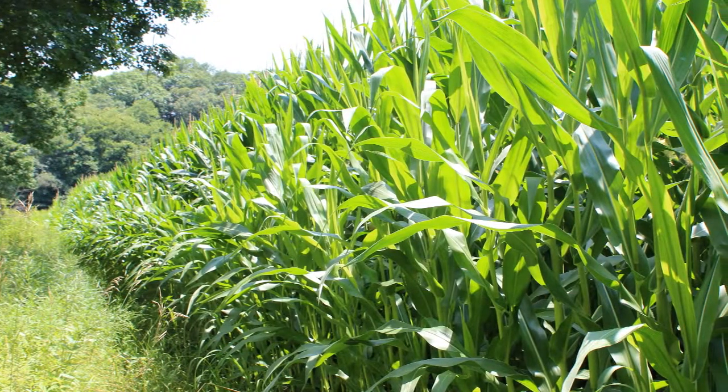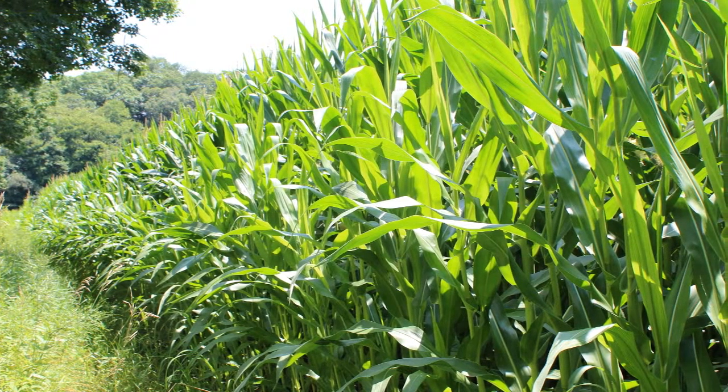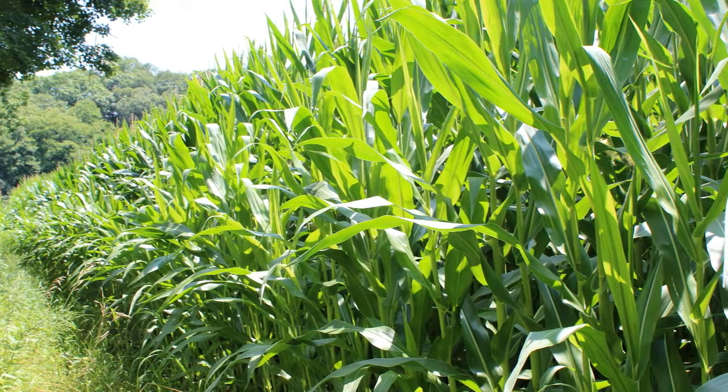Great, and what are some of the problems with using corn as a feedstock? Well, as you know, corn is in a lot of different food products, and there being only so much farmland to go around, corn that gets used for fuel can't be used for food.